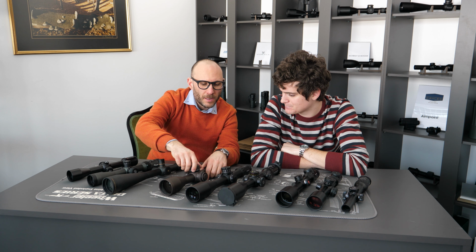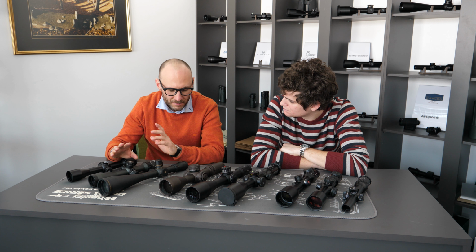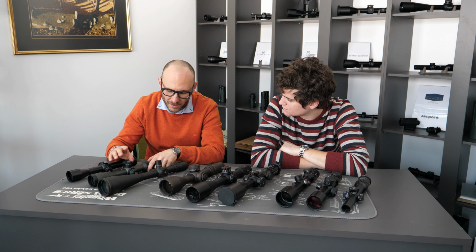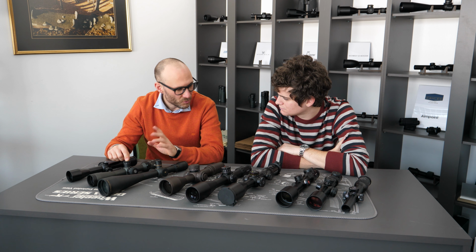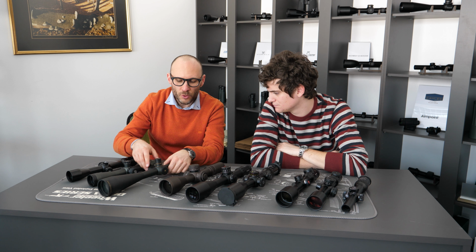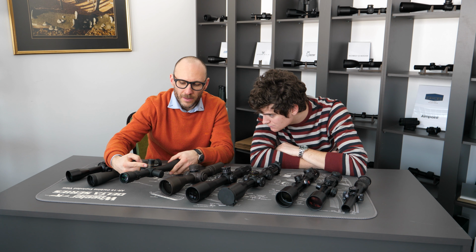On multi-turn turrets, which are usually on target scopes or on hunting scopes, and in a couple of cases you can find multi-turn turrets also on tactical scopes, but it's really unusual. These turrets usually have a turn indicator in the form of small lines beneath the turret. So it has, let's say, a multi-turret that I like on this side, which has 5 or 6 revolutions. So you have small lines.